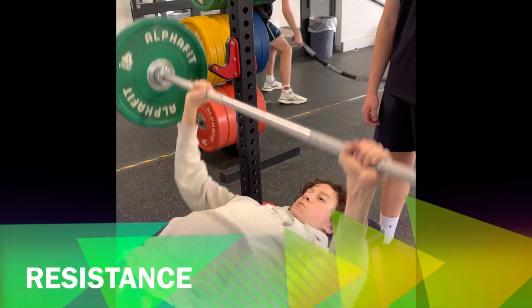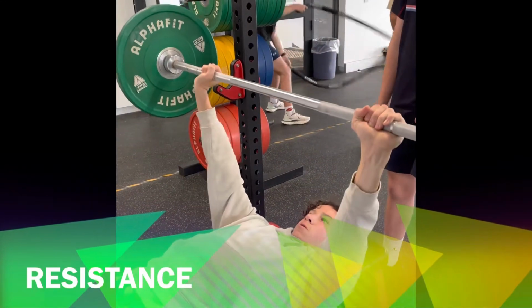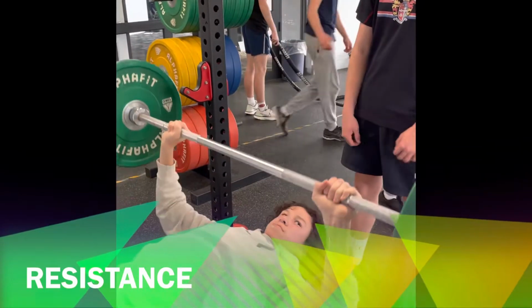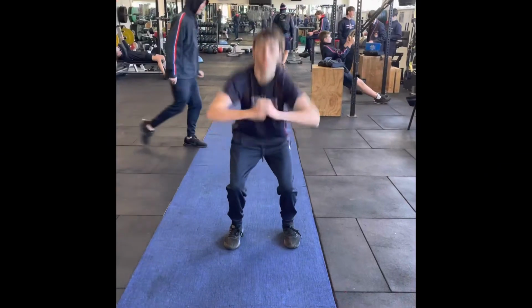In order to separate types of resistance training, you have to change the amount of weight, sets, or reps, and also intensity. An example of resistance training for muscular strength could be a bench press or rows at a heavier weight for 6 to 8 reps.